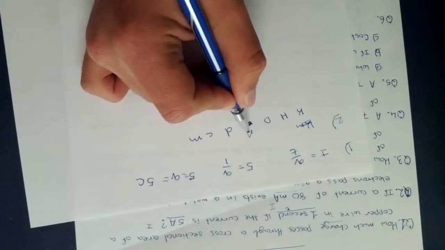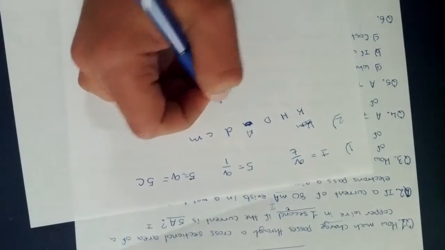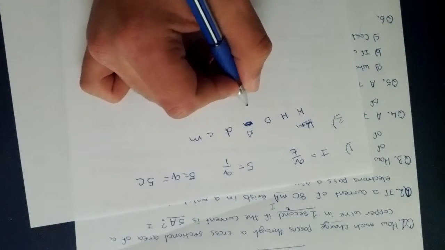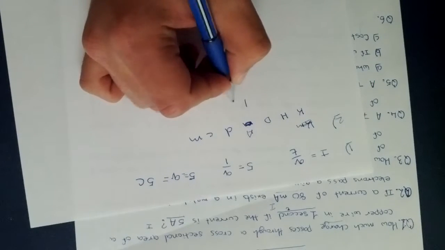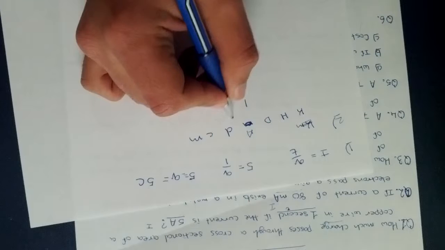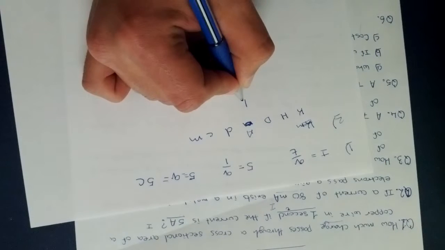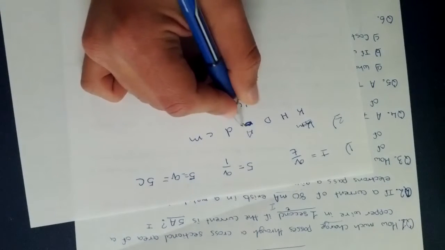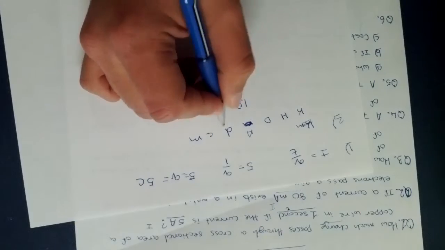But in this case, it would be amps. If you have 1 amp and then you go that way, you move the decimal point and add a 0. So 1 amp equals 10 deciamps, basically.